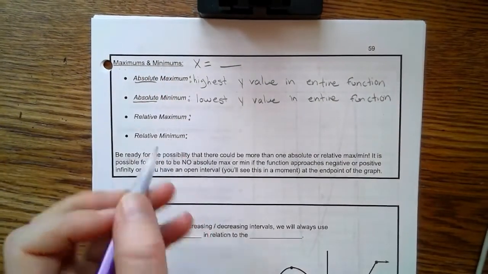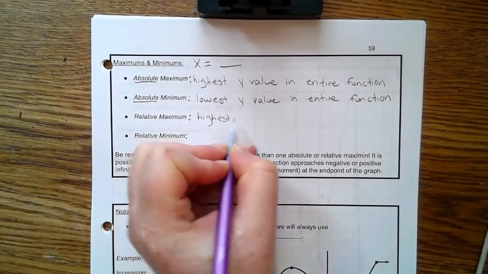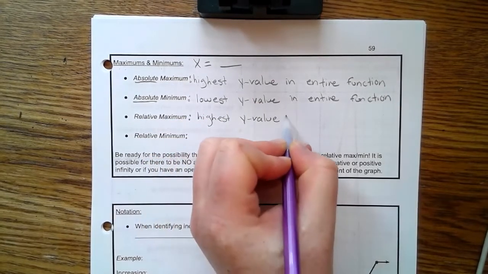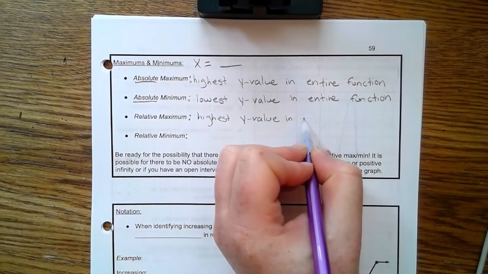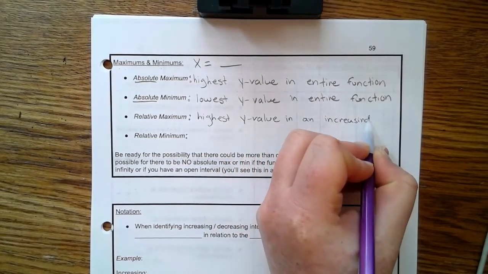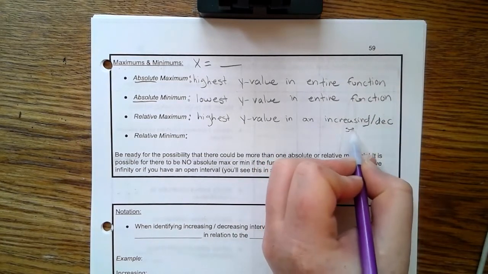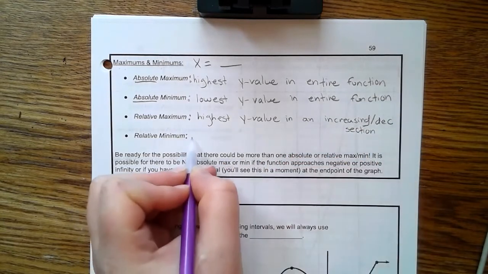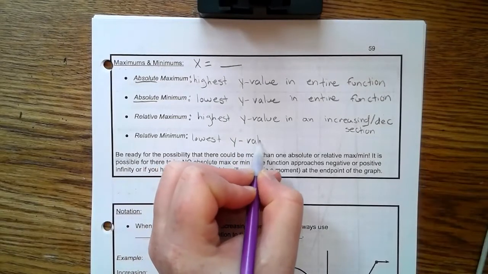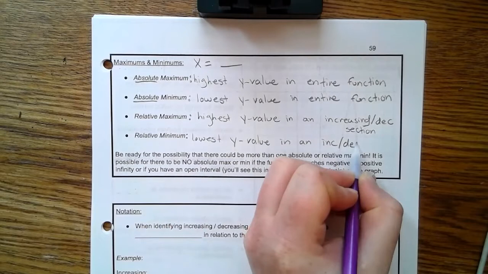A relative maximum is the highest y value in an increasing or decreasing section, and a relative minimum is the lowest y value in an increasing or decreasing section.